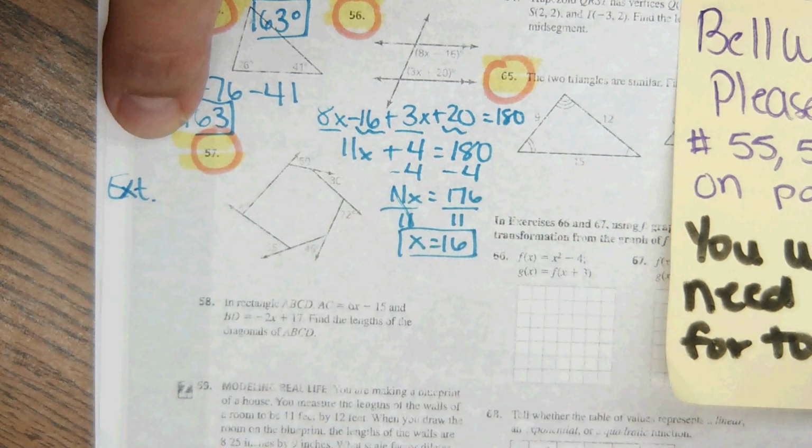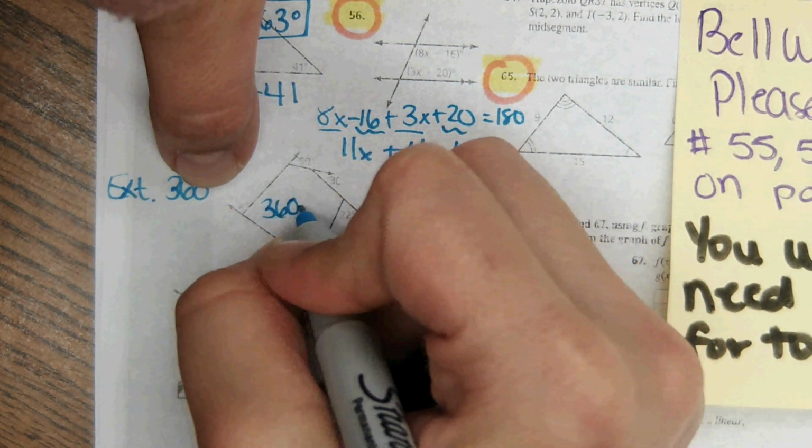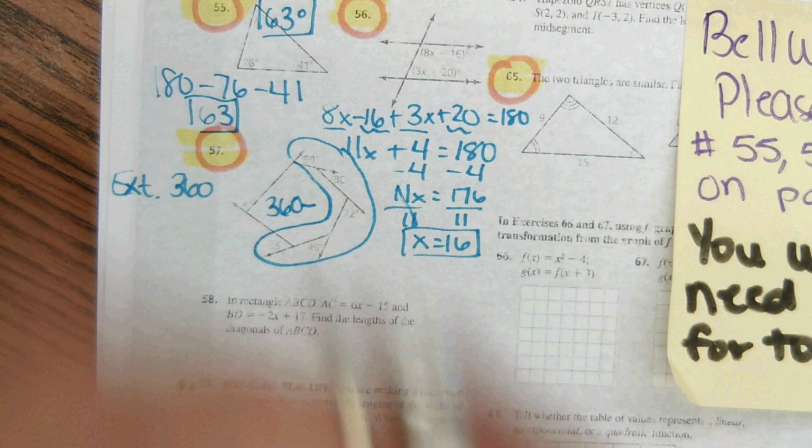Okay, for 57, it shows the exterior angles of a polygon. The exterior angles of a polygon, no matter how many sides it has, add to 360. So to find this x, you would just do 360 minus all of these numbers. And again, you can just put it into the calculator in one step.